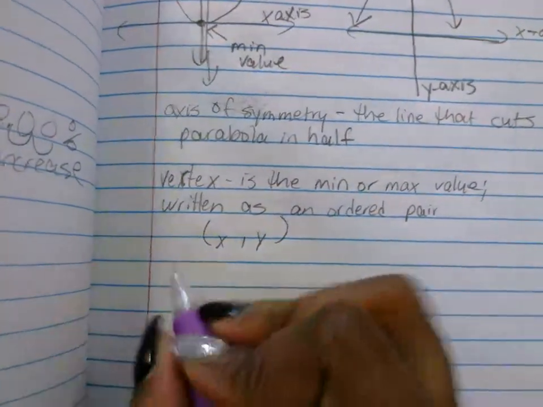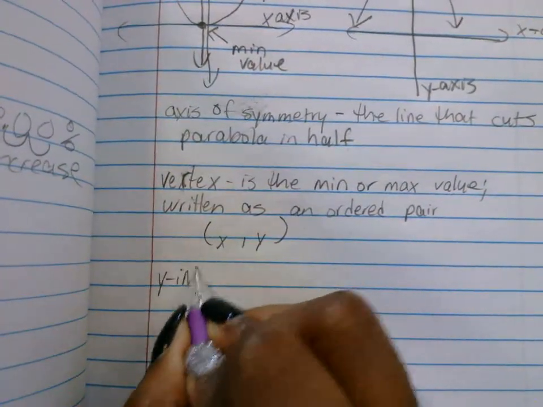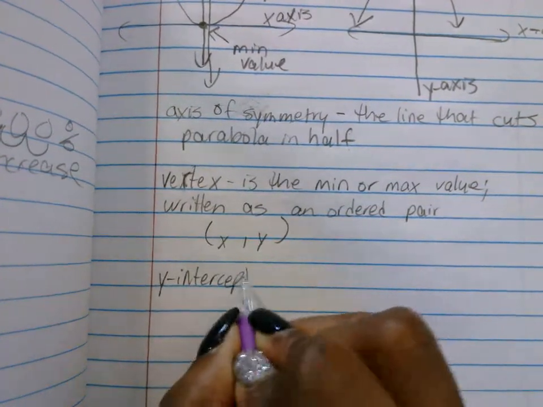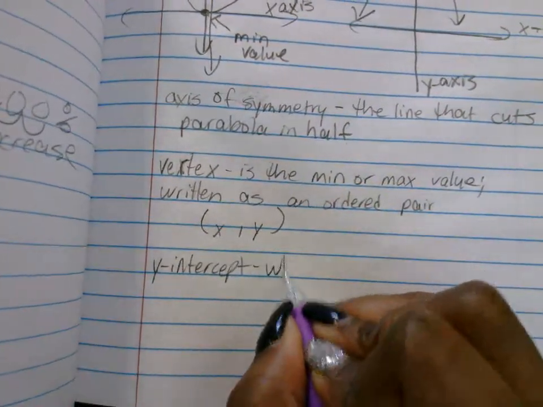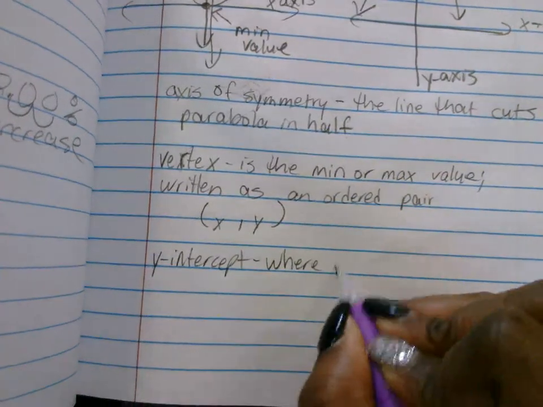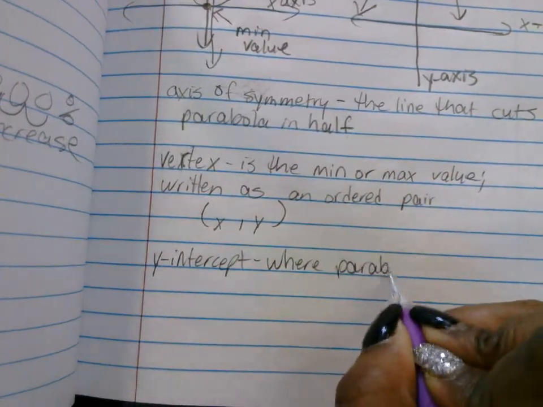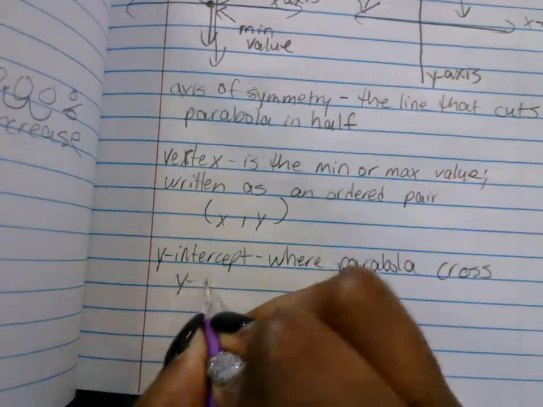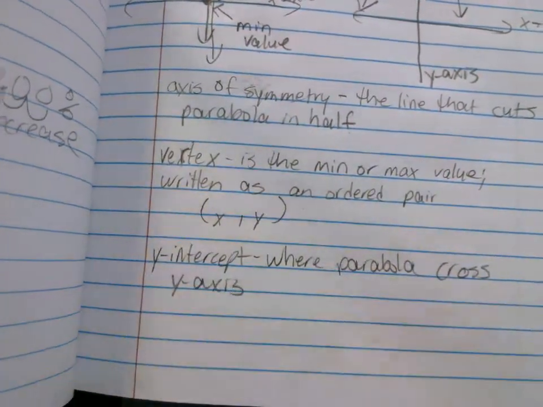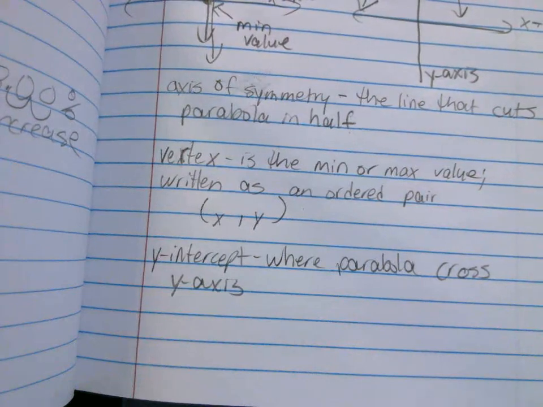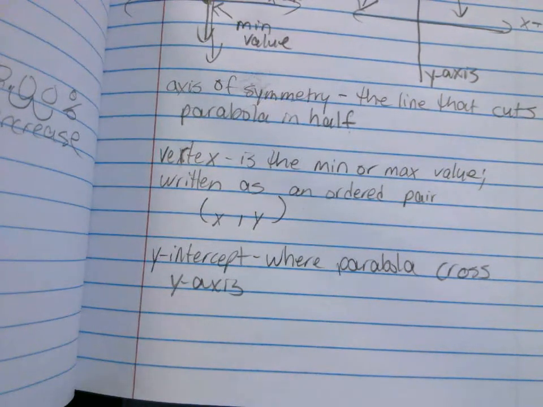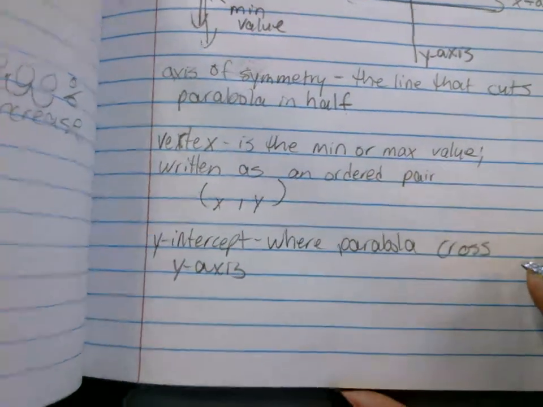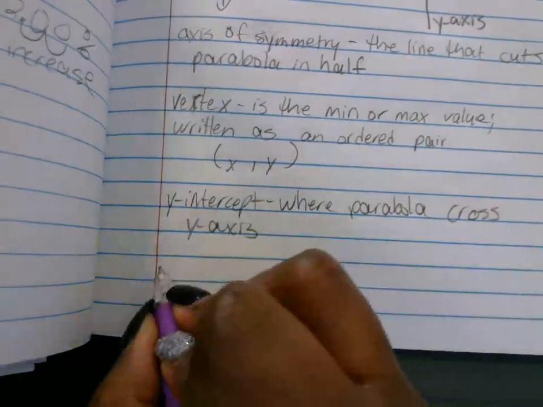The y-intercept is where the parabola crosses the y-axis. The x-intercept is where the parabola crosses the x-axis.